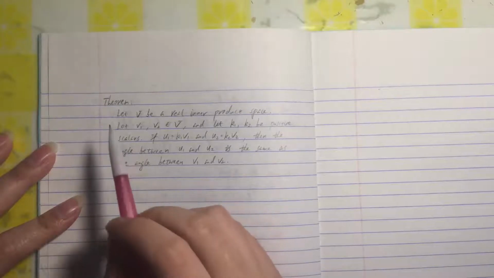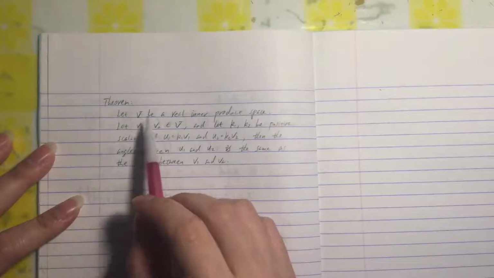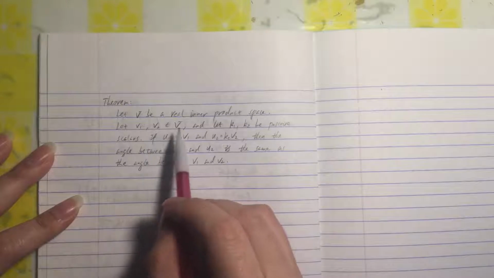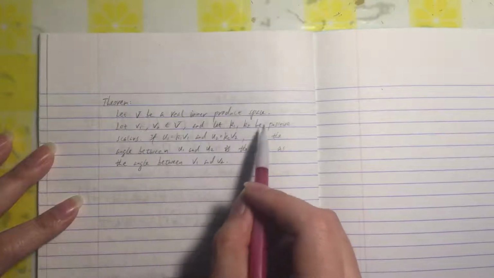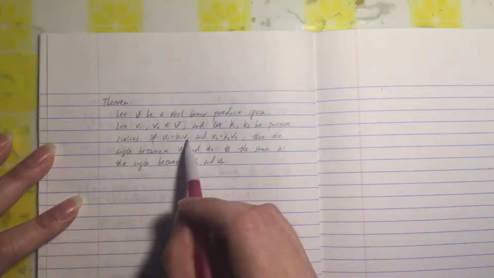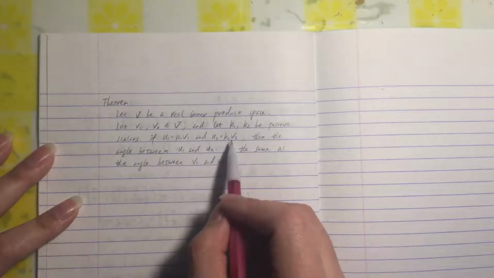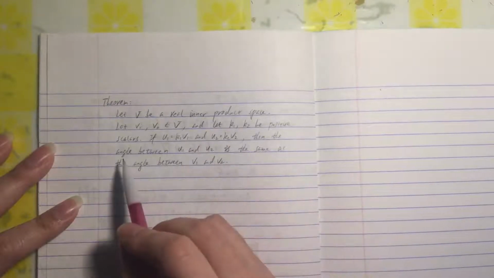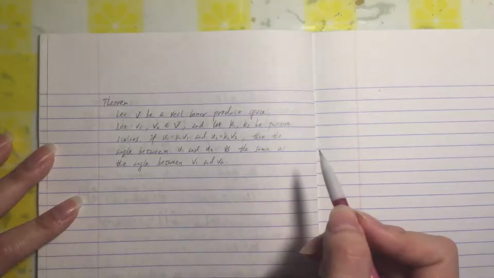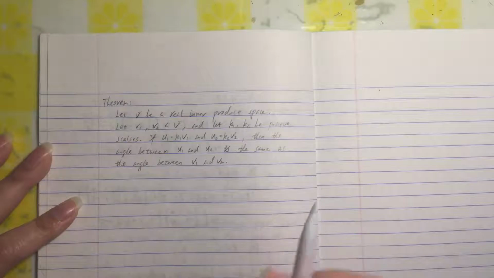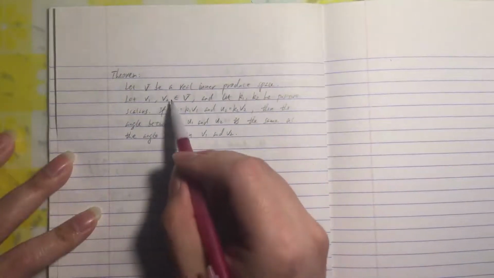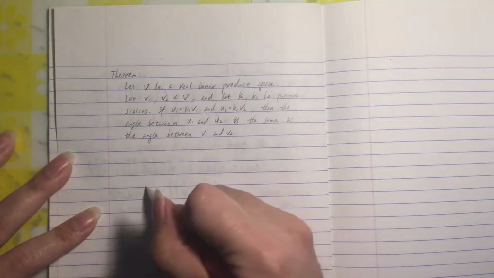Next, let me show you a theorem. Let V be a real inner product space. Let V1, V2 be vectors in V, and let K1, K2 be positive scalars. If U1 equal to K1 times V1, and U2 equal to K2 times V2, then the angle between U1, U2 is the same as the angle between V1, V2. So, a rough idea about this theorem is that suppose V1, V2 are two vectors in V.